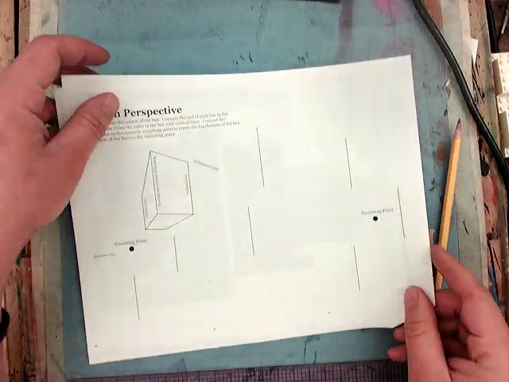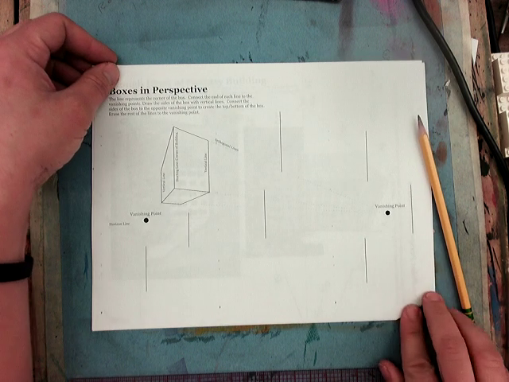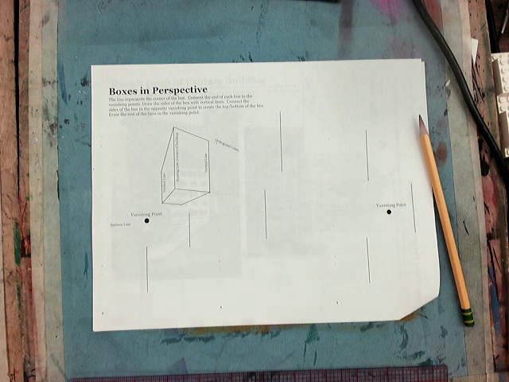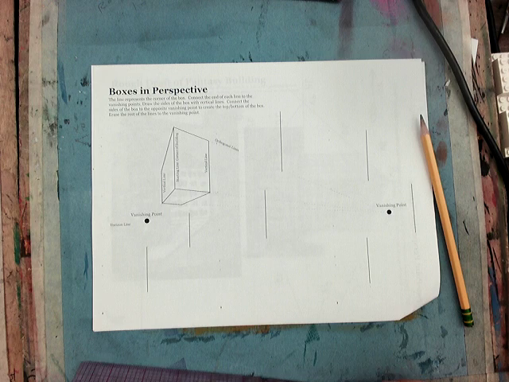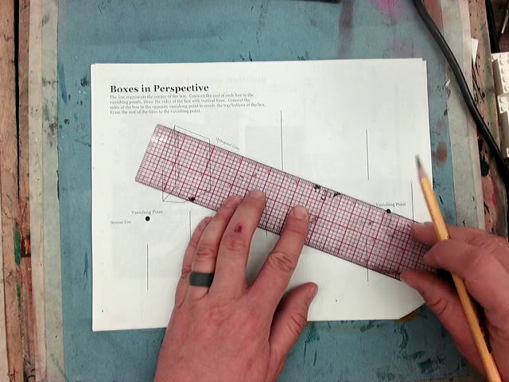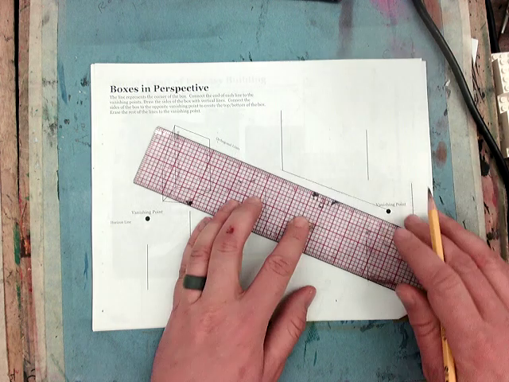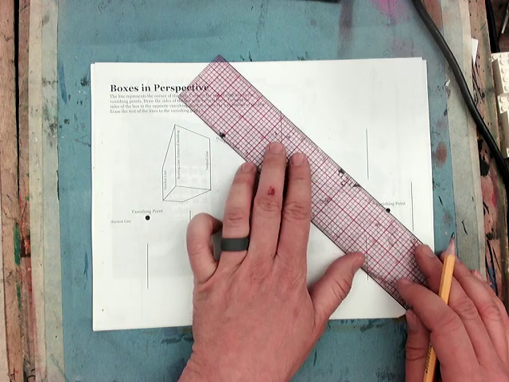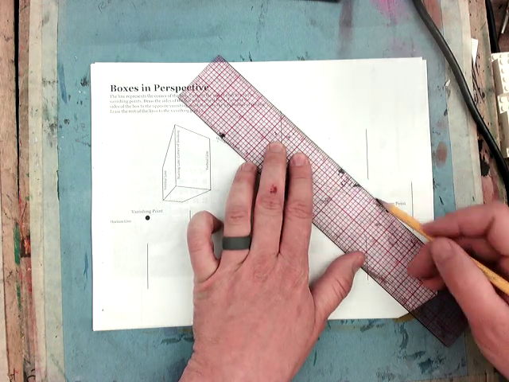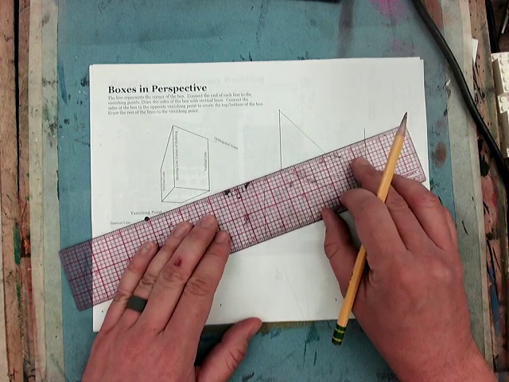All right, so let's make some boxes. This should be simple because we've practiced this before. All right, so what I have laid out here already is the closest edge for a set of boxes. All right, so what I'm going to do for these is I'm going to draw orthogonal lines from the top and bottom corners of each edge to each vanishing point.